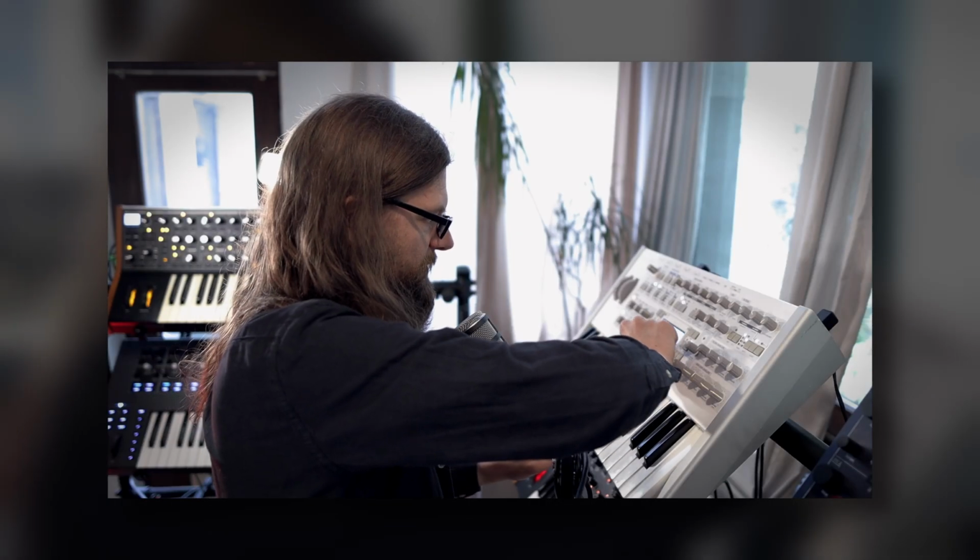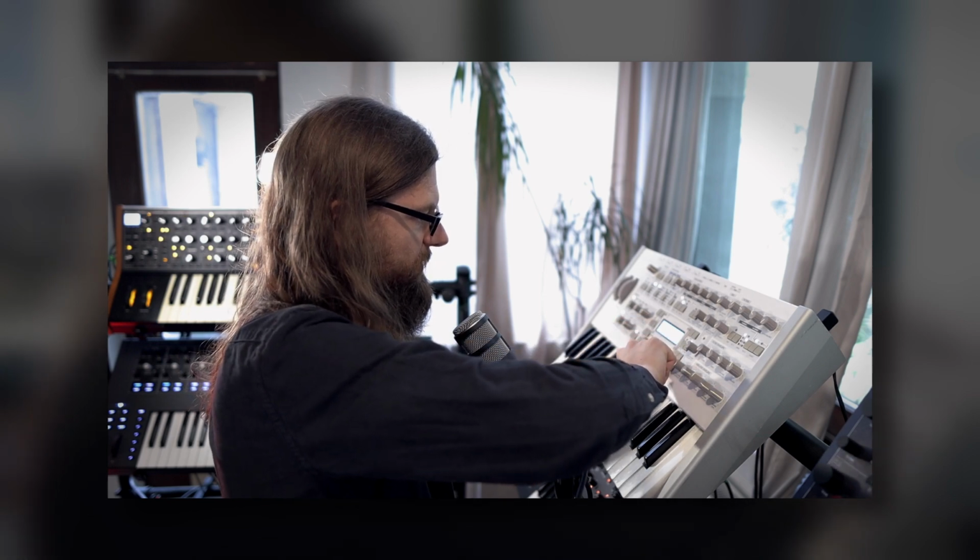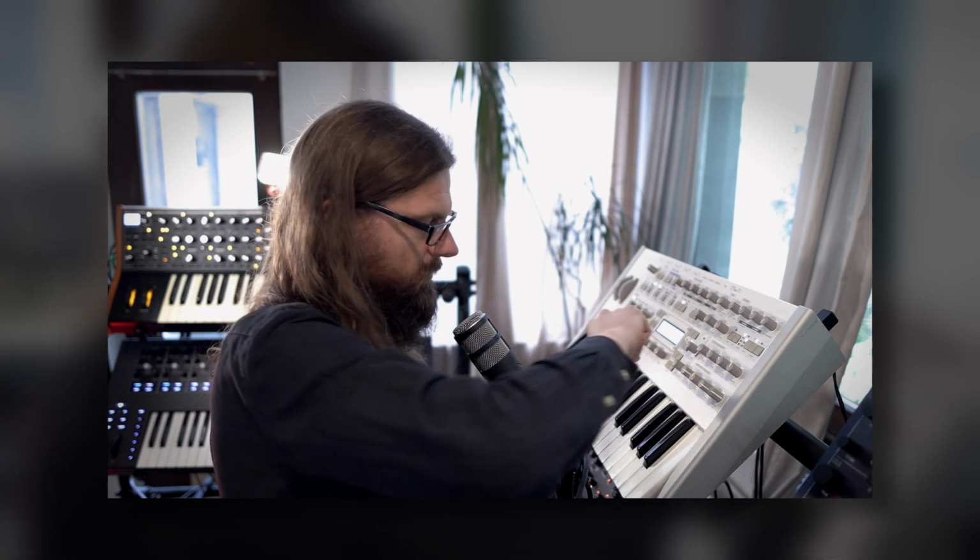A lot of different wavetables. This one selects the wavetable and then... Oh, telephone.